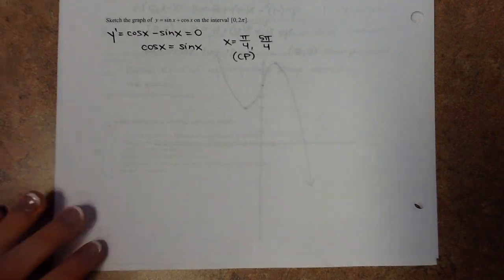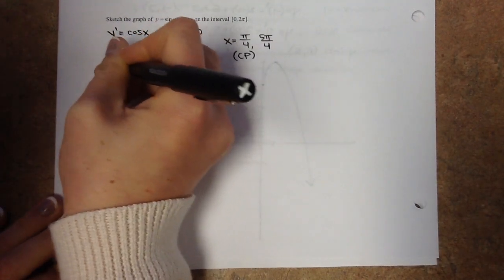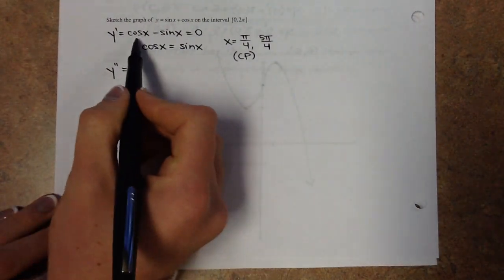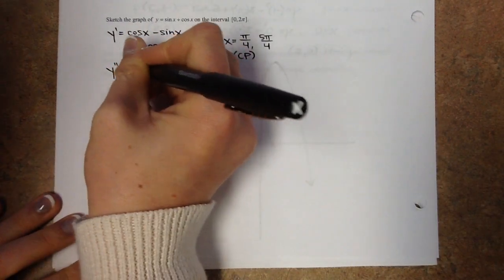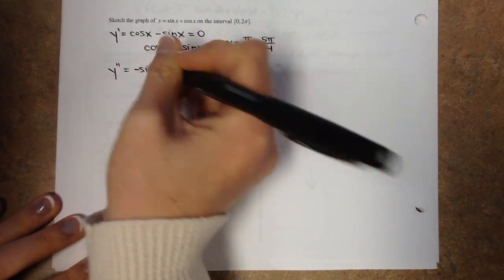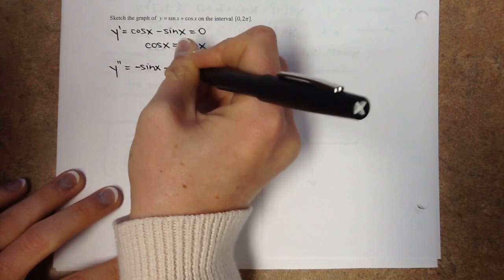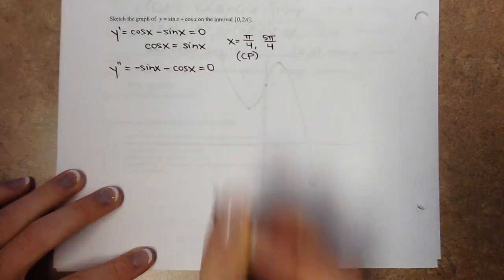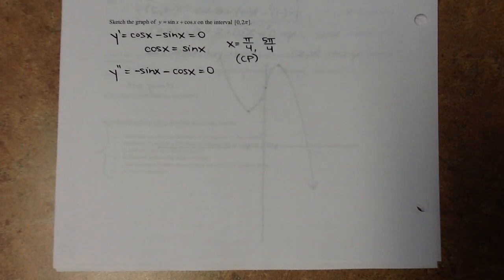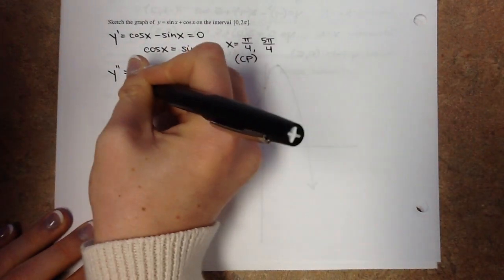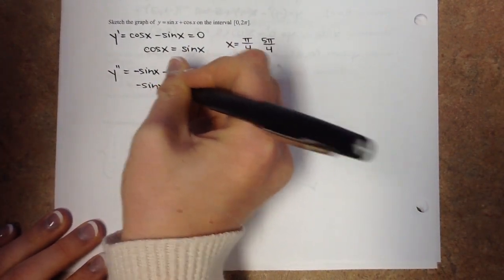Okay, and then next will come the possible inflection points. So I take my second derivative. So take the derivative of this. Derivative of cosine is negative sine, minus the derivative of sine is cosine. So to find my potential inflection points, I will set that equal to 0. And so that's the same as setting negative sine equal to positive cosine.